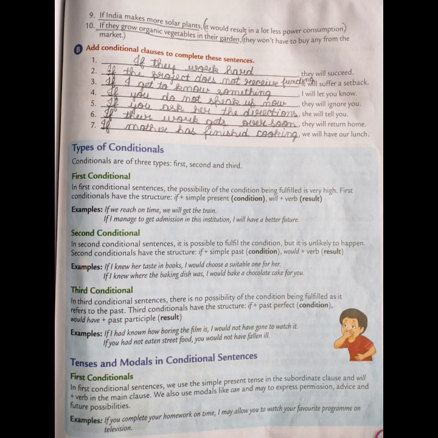Then next example is, if you had not eaten street food you would not have fallen ill. ये तो सबकी मम्मियाँ बोलती हैं ना कि अगर बाहर का खाना नहीं खाए होते तो तबीयत खराब नहीं हुई होती. What does that mean? कि हम बाहर का खाना खा चुके हैं और हमारी तबीयत ऑलरेडी खराब है, right? So this has already happened in the past. Clear? Now we cannot change this. Okay, it has already happened.